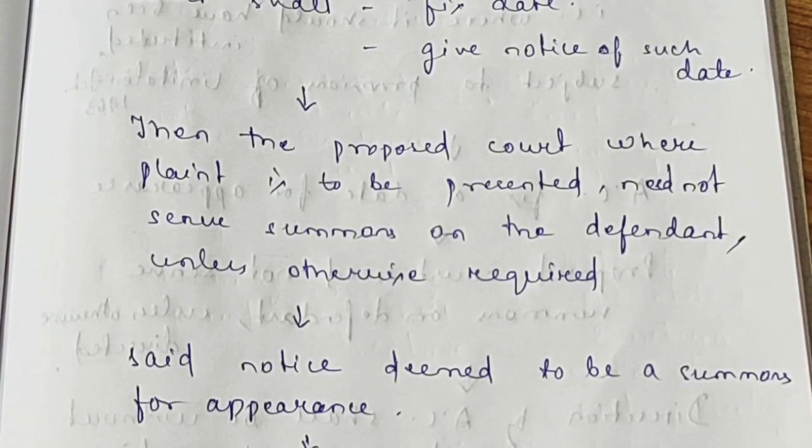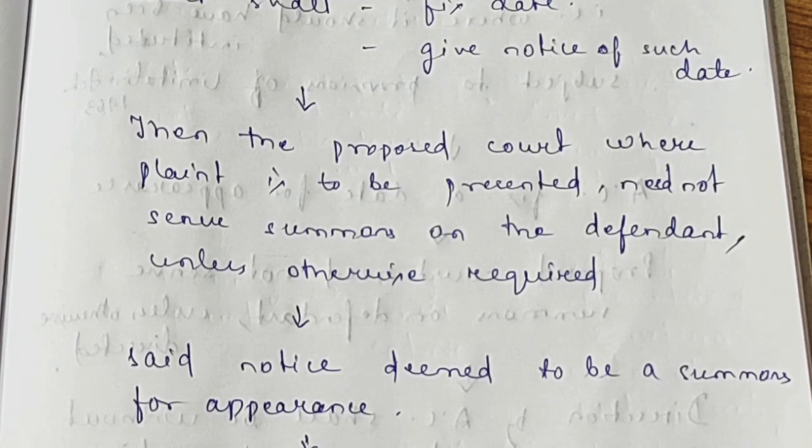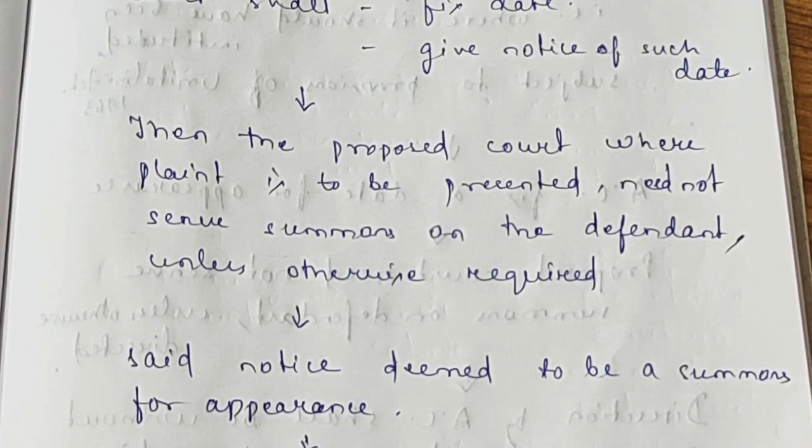Now the notice has been given and the date fixed, so the proposed court where the plaint is to be presented need not further serve summons on the defendant unless otherwise required, because the said notice given earlier is deemed to be a summons for the appearance of the defendant.